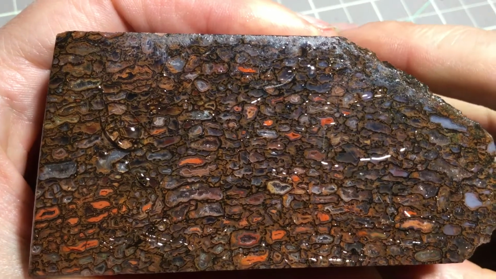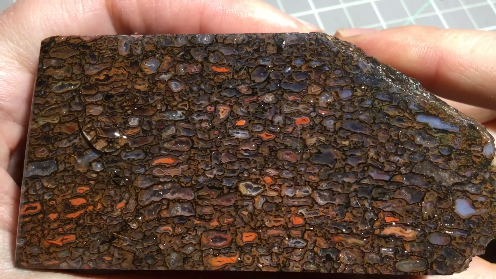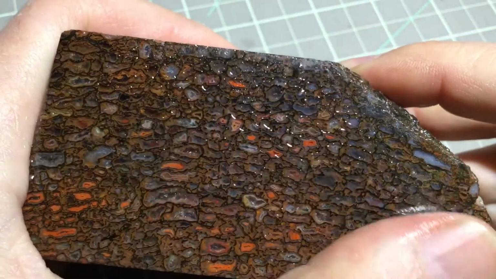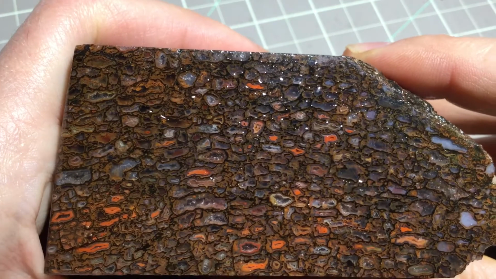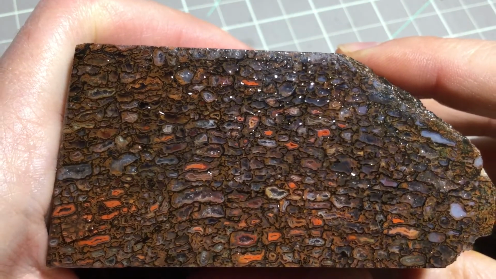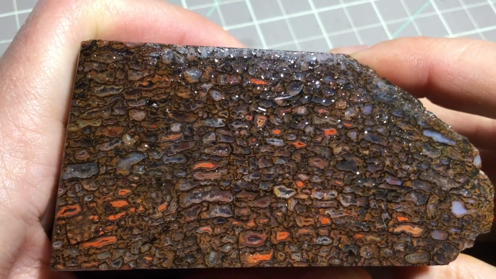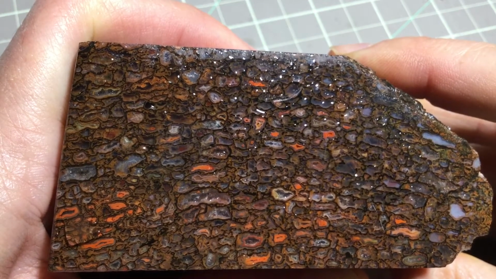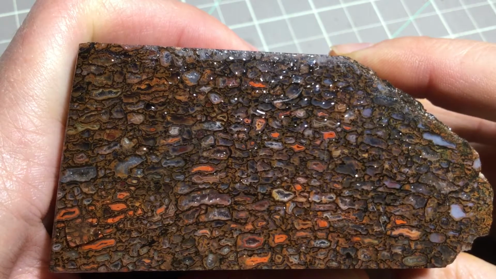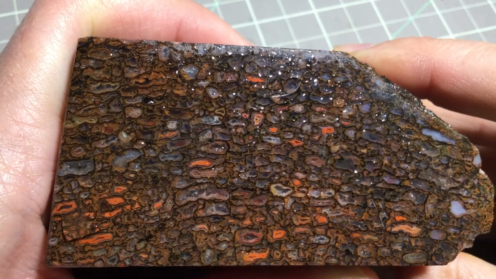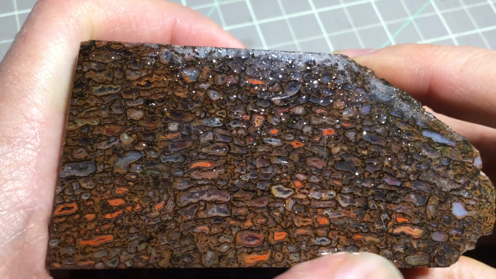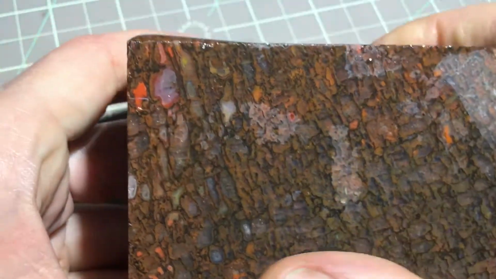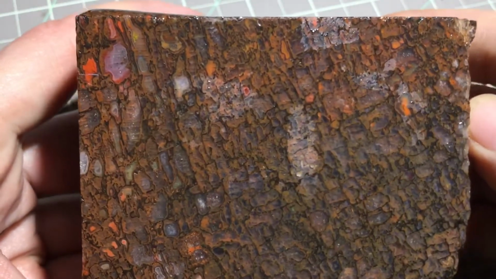Alright, I'm showing you the direction of the cut results for gem dinosaur bone. This face right here was cut perpendicular to the length of the dinosaur bone. As you can see, most of the cells are longer in the left to right direction versus the up-down direction. So, if you cut parallel to the left to right down here, you end up with bigger cells with not much depth to them.